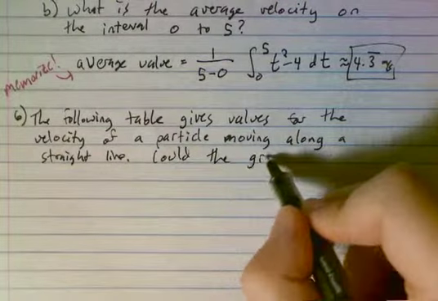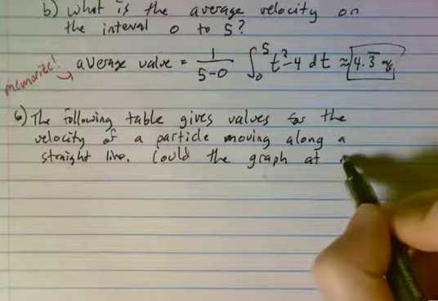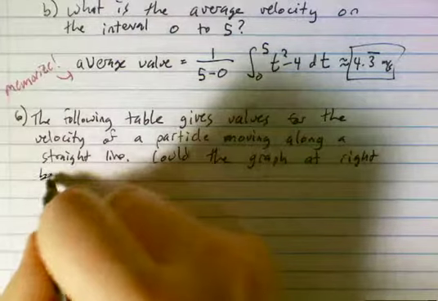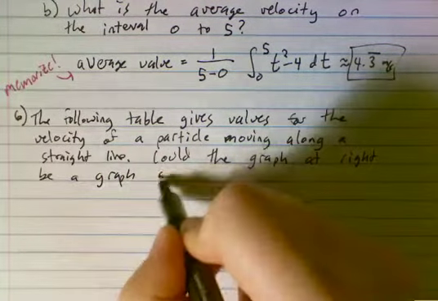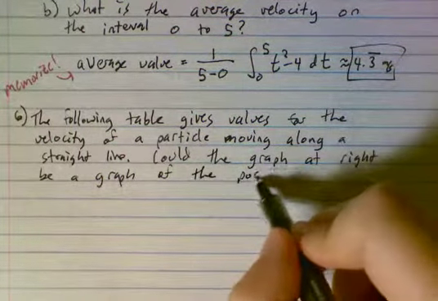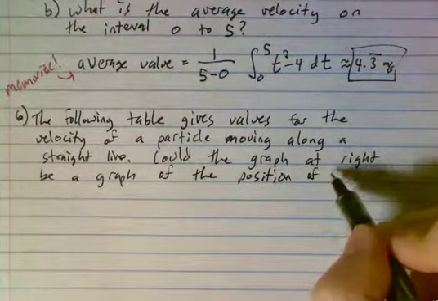Could the graph at right be a graph of the position of the particle?